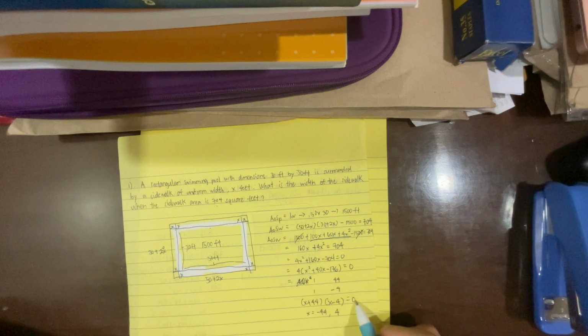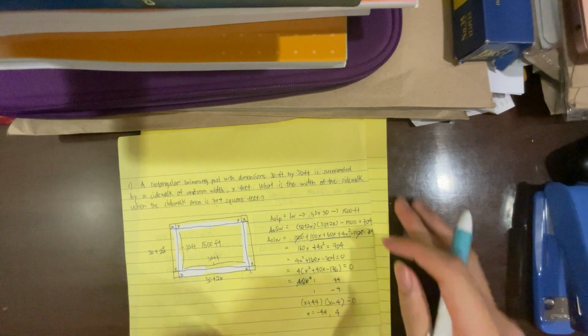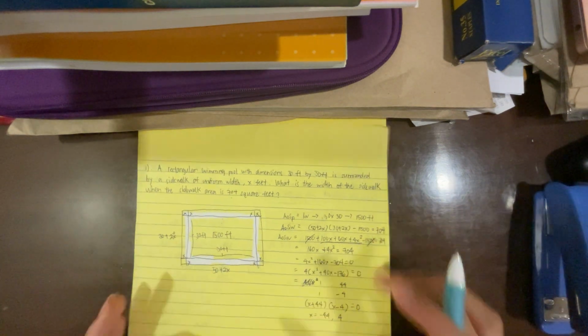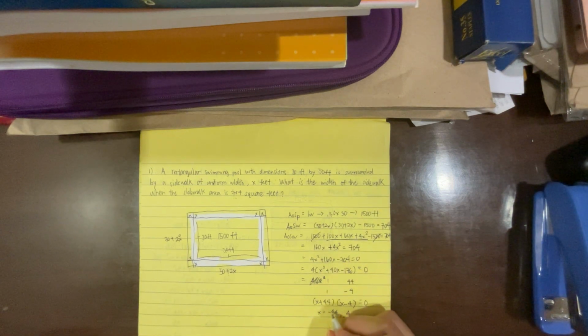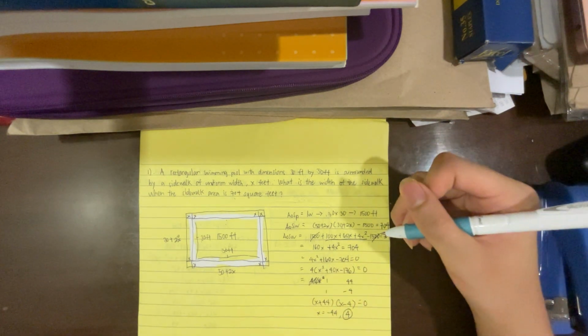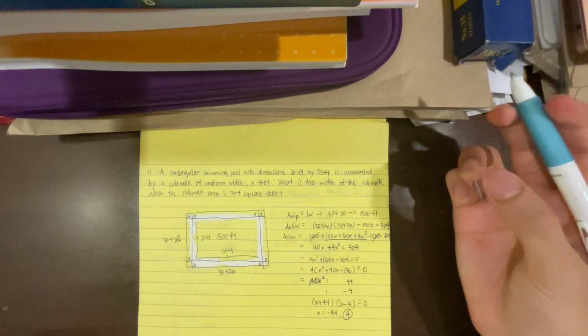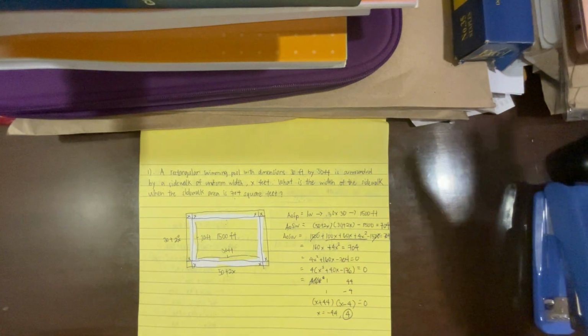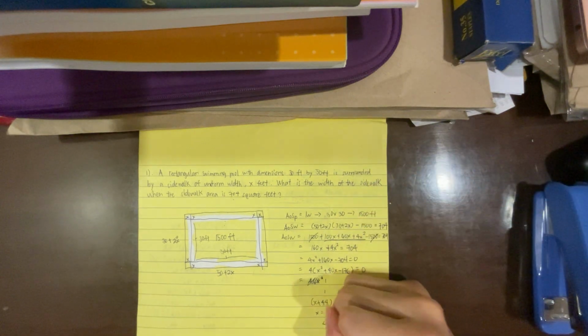So we know that the value of x is negative 44 and 4, right? Since negative 44 plus 44, that would be 0. 4 minus 4, that would be 0. So that's our x value. So yeah, the question is, what is the width of the sidewalk? We know that we can't have a negative x value. So our answer would be 4, since that is positive and we can't have negative 44 feet, right? That wouldn't make sense. So the answer is 4.